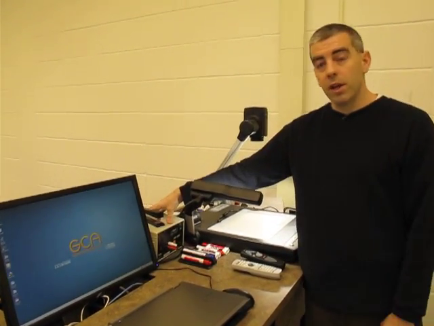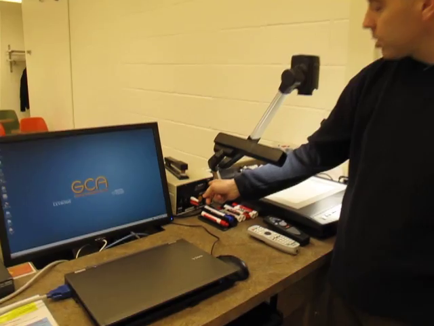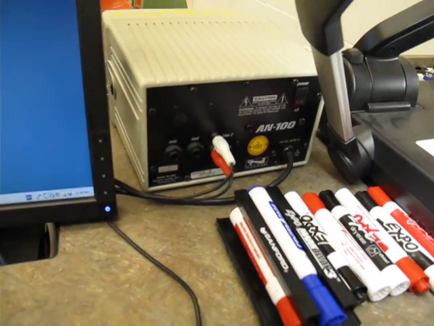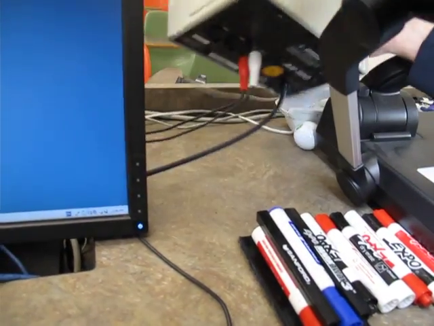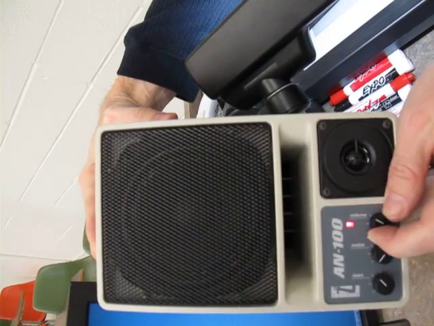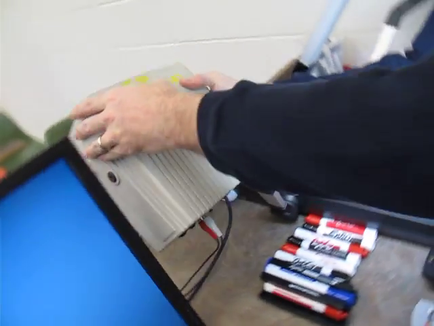If you need to use audio, there's a little speaker located right here at the front. You're going to want to make sure and hit the power button on so that the speaker is powered on. And then if I turn it around for you quick here, you'll notice that the volume knob is located right here, and you can just turn the volume up and down until you get it at a comfortable level.